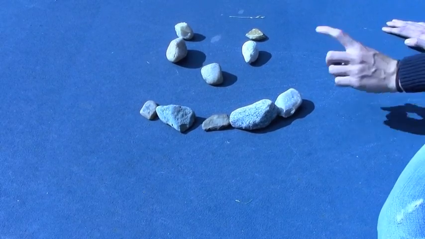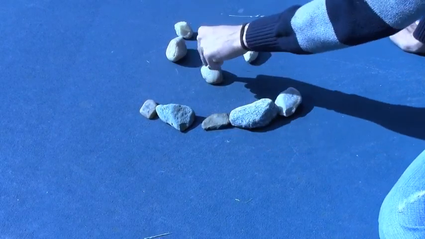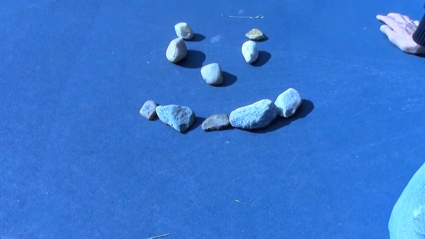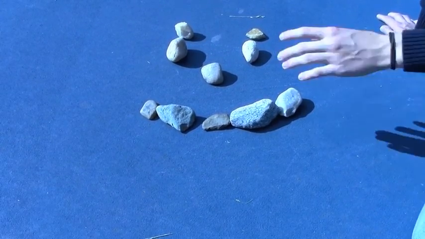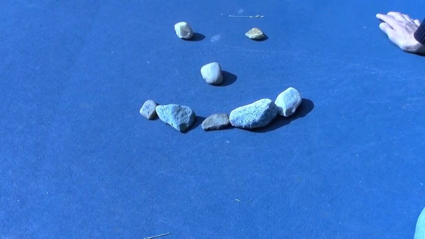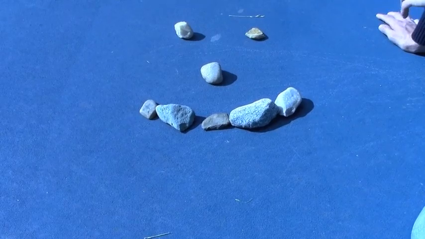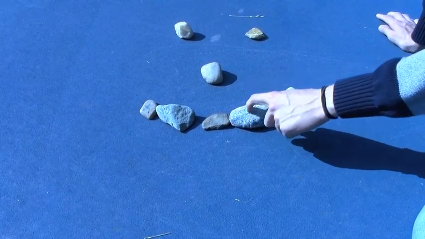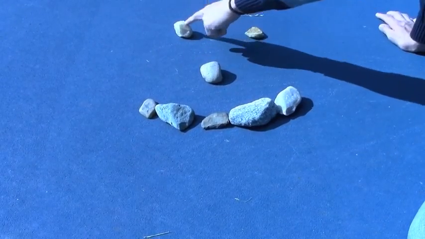Okay, so we now have 10 rocks. We have 1, 2, 3, 4, 5, 6, 7, 8, 9, and 10. If we take away 2 rocks, so we'll take away both of his eyes. You can't see anymore. Well, yeah, I guess you can actually. You have 2 new eyes. So how many rocks do we have? We have 1, 2, 3, 4, 5, 6, 7, and 8.